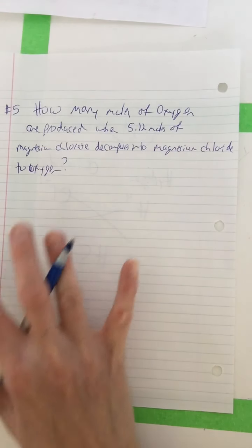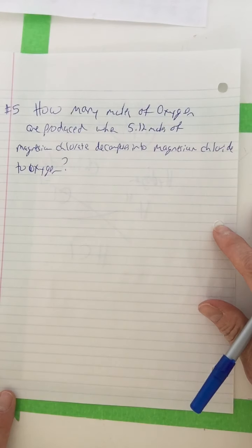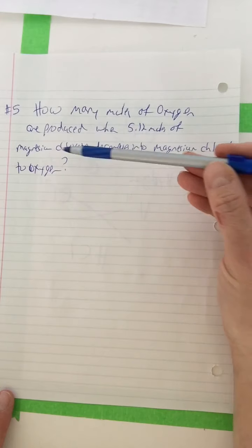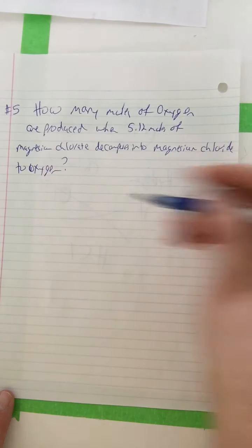All right. So how do I start this? Well, I have to write out the equation. You can start by writing out the words if that helps you. So they told us magnesium chlorate decomposed.